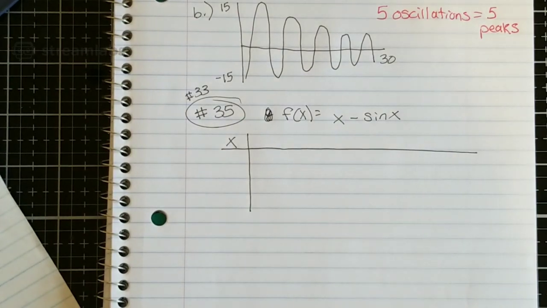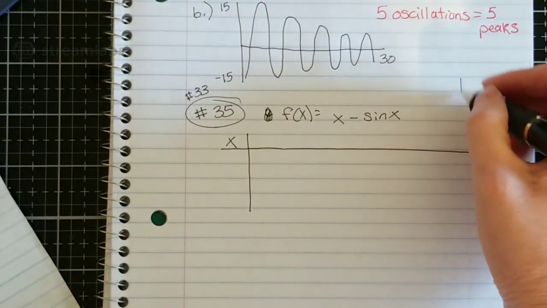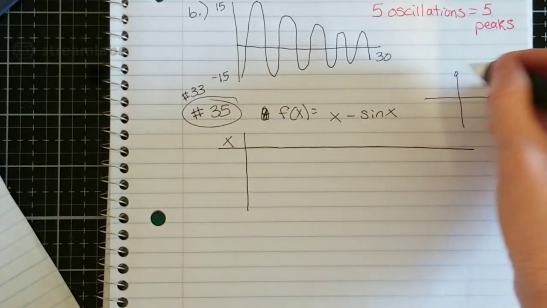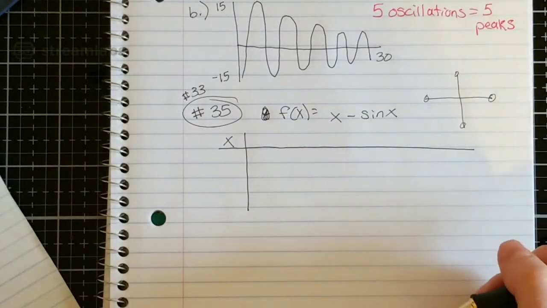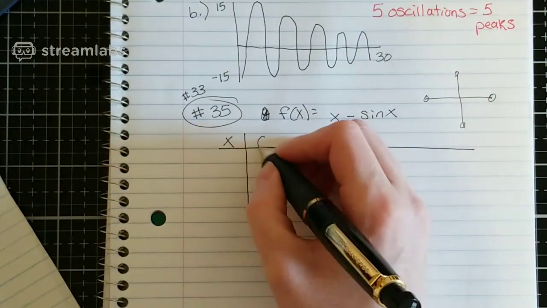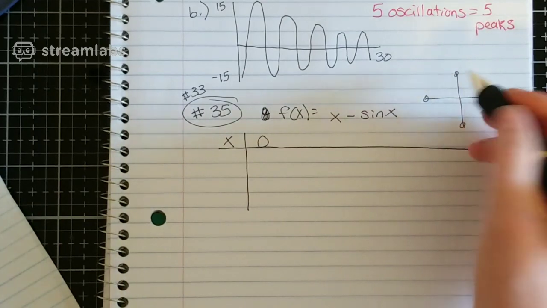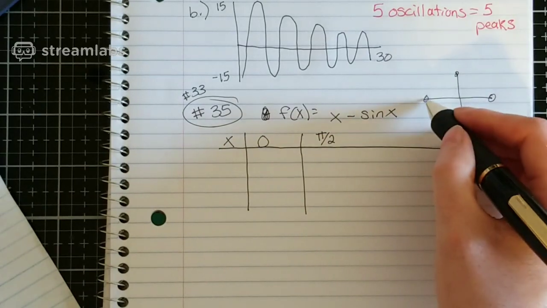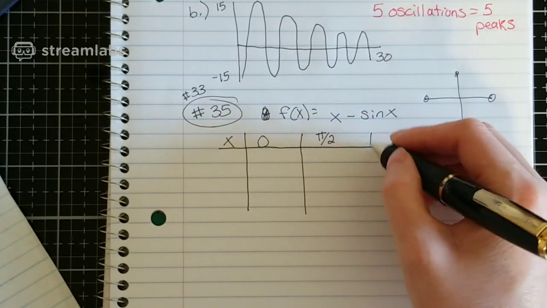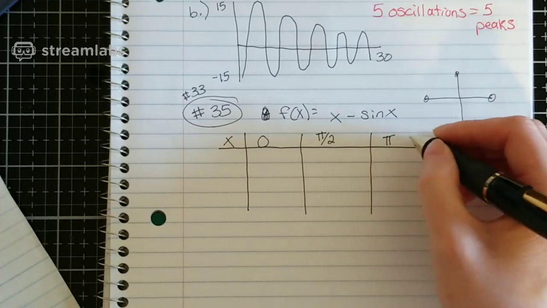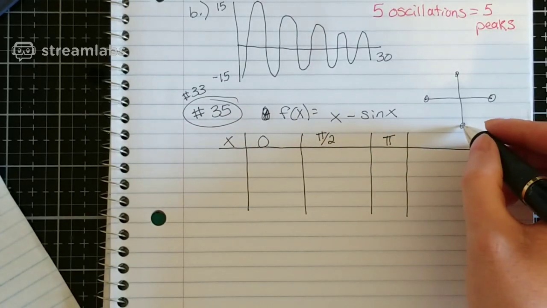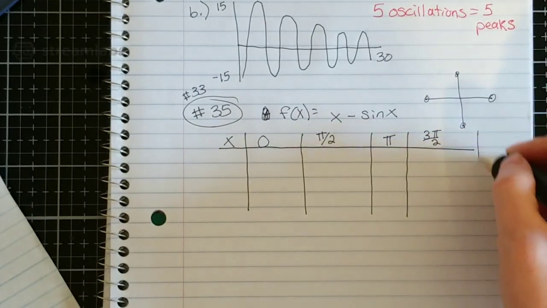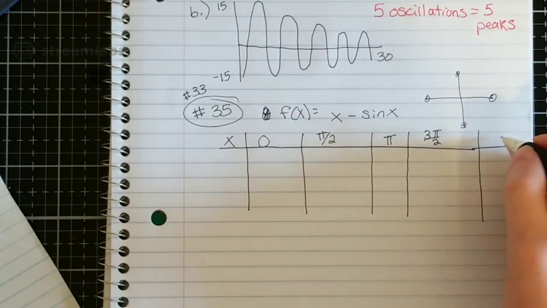So we're going to pick several values that we know. If you're thinking of the trig circle, it makes sense to pick this one, this value, and this value. Okay, so we're going to pick 0. This one up here would be pi over 2. This one over here would be pi. Then we're going to pick down here, which is 3 pi over 2. And then the last one, going back to full circle, would be 2 pi.